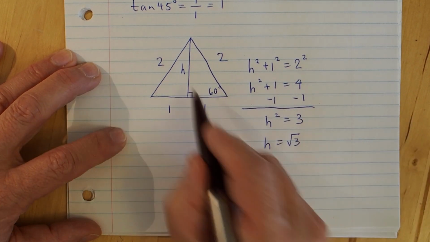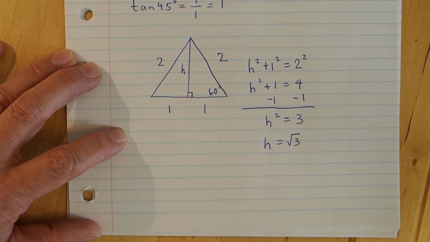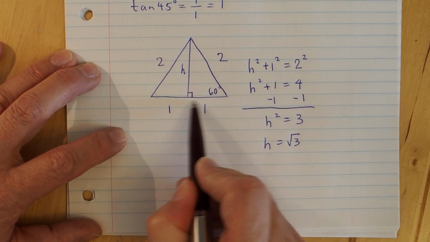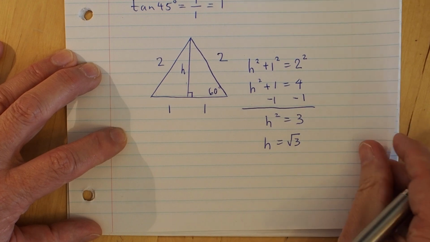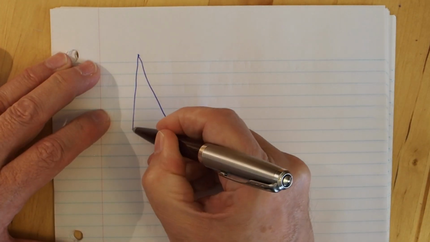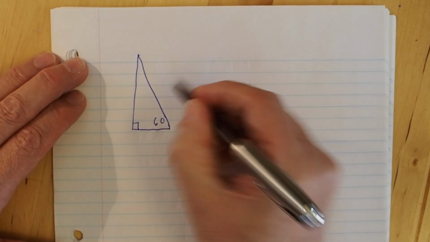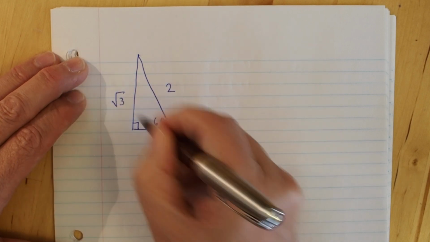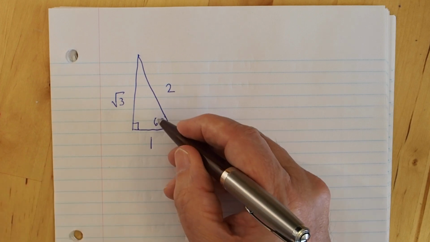Now what we should do is just take this triangle and break it away from the larger picture so that we can do our computations. I'm just going to take this one here, now that I know all the side lengths, and redraw it on the next page. So now I know this is a special triangle. This is 60 degrees. This is a right angle. This is 2, this is root 3, and this is 1. From the viewpoint of this angle, let's label the sides.